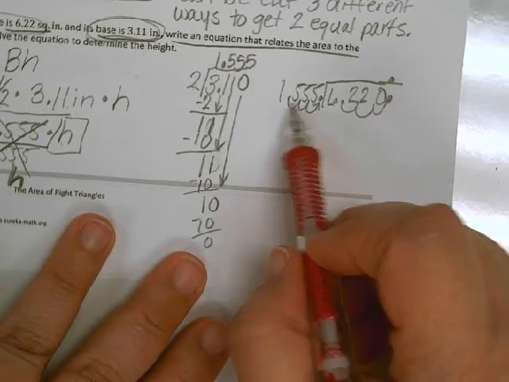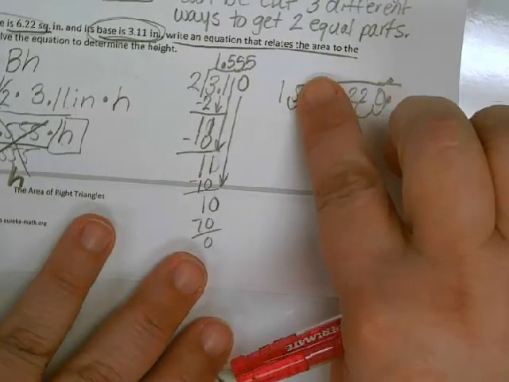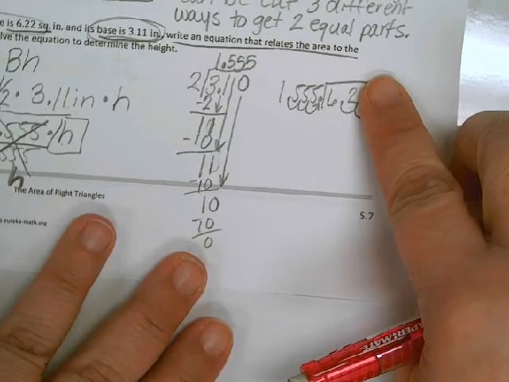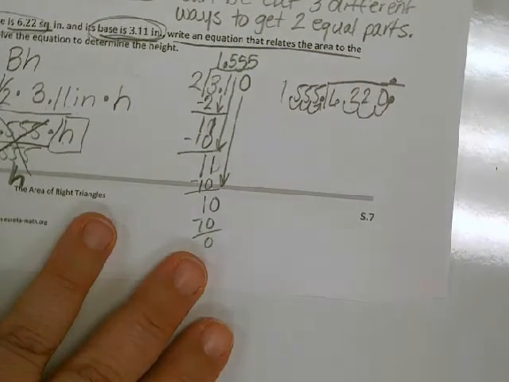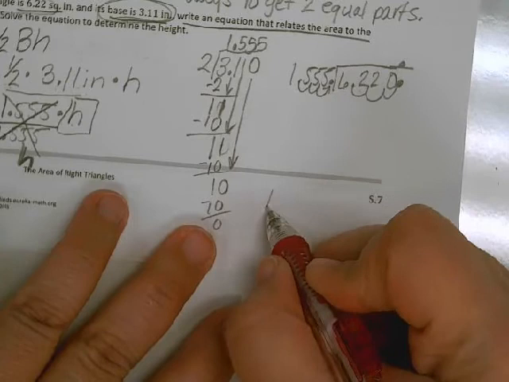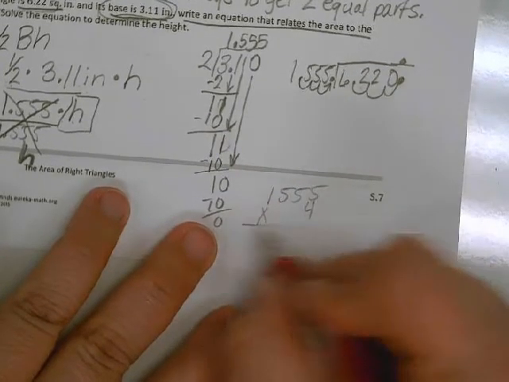Well, I know that if I cover up these last two, that makes me think of 15. And if I cover up these last two, that makes me think of 60. How many 15s go into 60? I'm using mental math to figure out that there are 4. So now I'm going to do a guess and check. So I'm going to do 1,555 times 4 just to check.